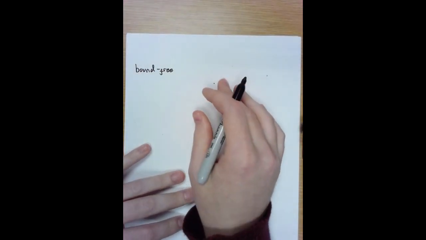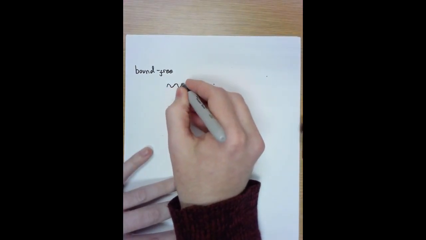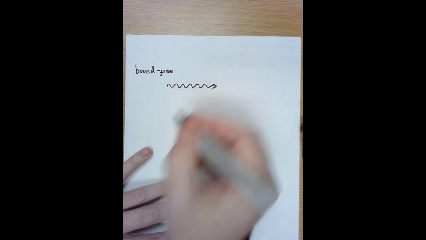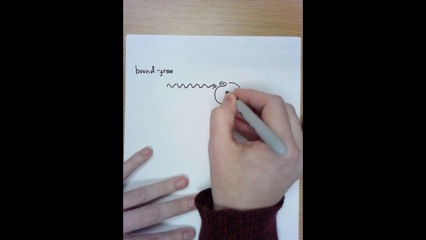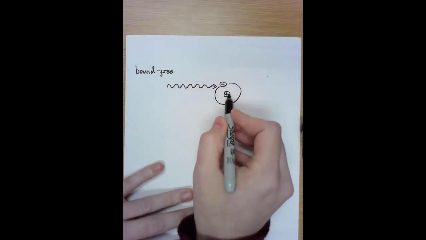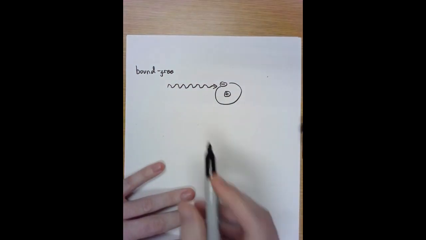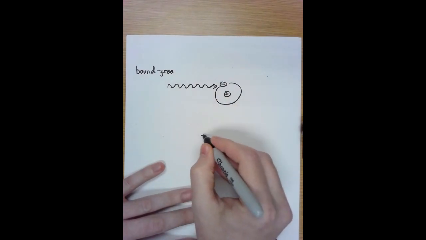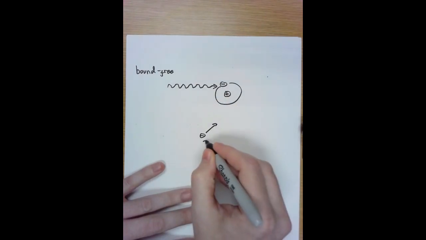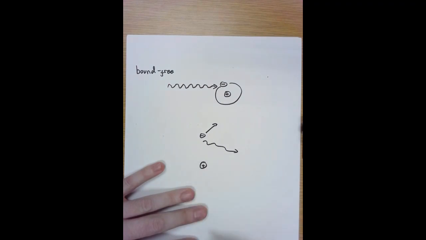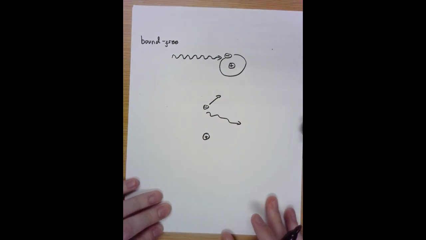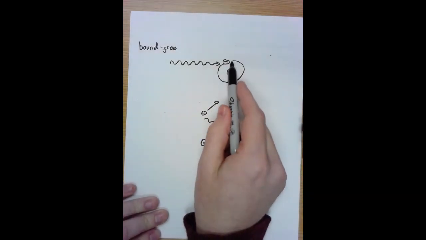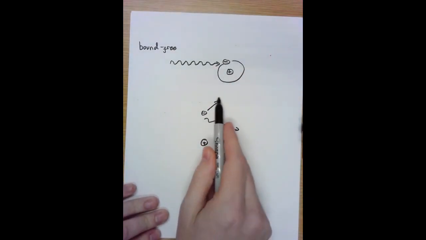There is so-called bound-free absorption or scattering, in which a photon, which we always depict as a wiggly line, comes in and encounters an atom which still has some of its electrons attached. It hits the electron and knocks the electron out of the atom, leaving behind an ionized atom. So that's bound-free absorption. In other words, the electron is going from being bound to the atom to being free of the atom.